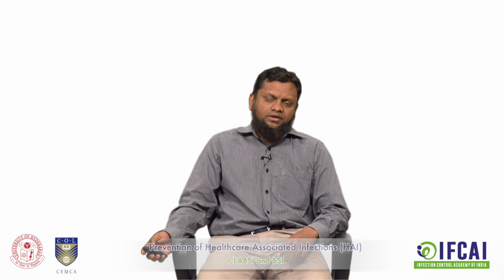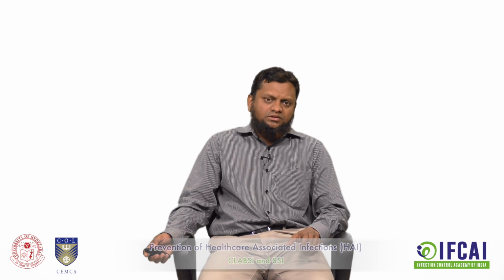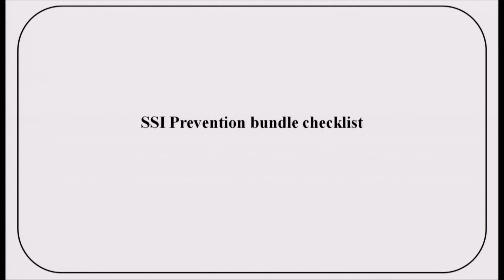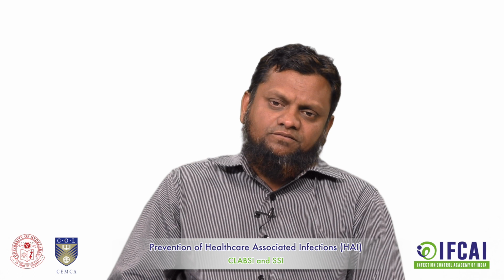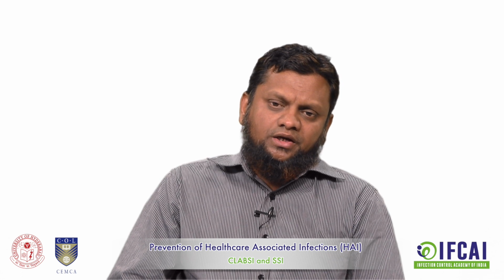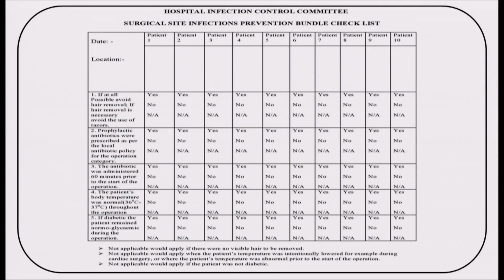Coming to the next slide, the surgical site infection prevention bundle checklist, the same as we have seen for the CAUTI, VAP and the central line. This is again a very important thing, where it is being followed religiously and implemented in the hospitals, it can reduce the burden of surgical site infections. The most important part in this slide is again the patient details, patient 1, 2, 3, location, which ICU the patient is in, whether it is general surgery, neurosurgery or orthopedic.